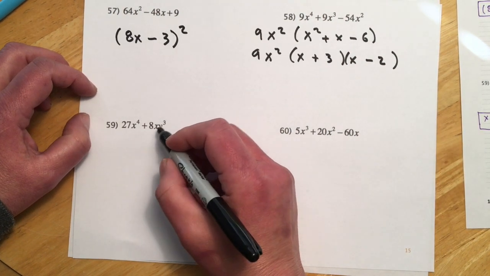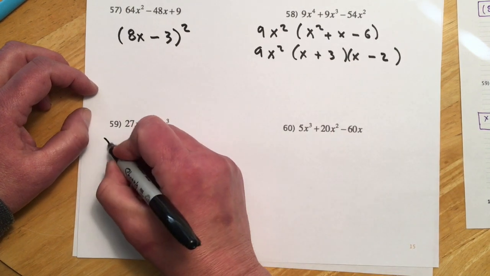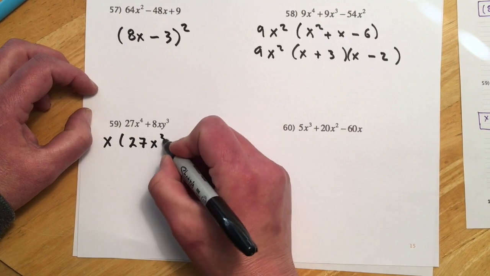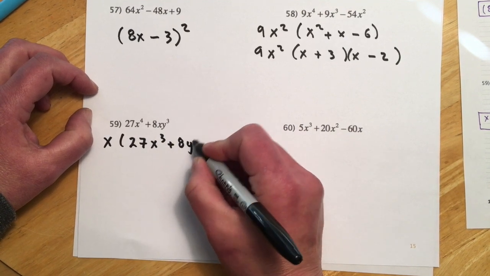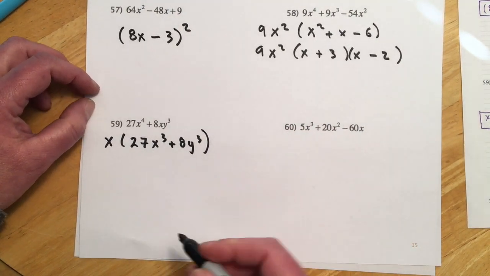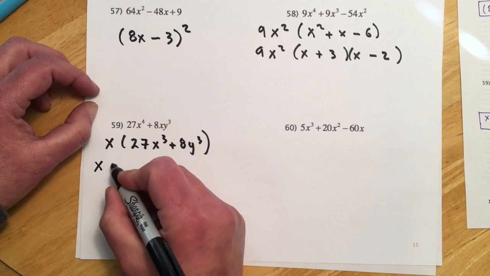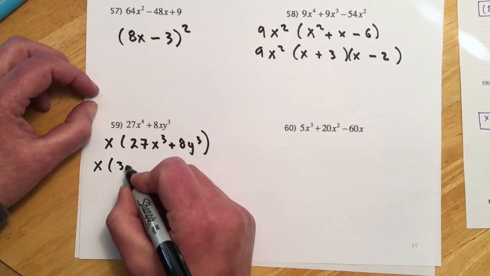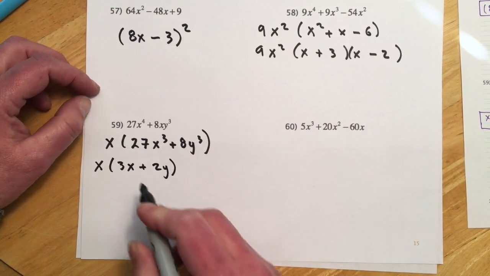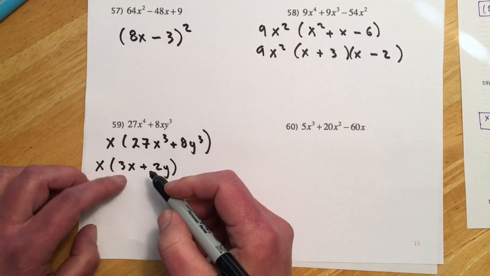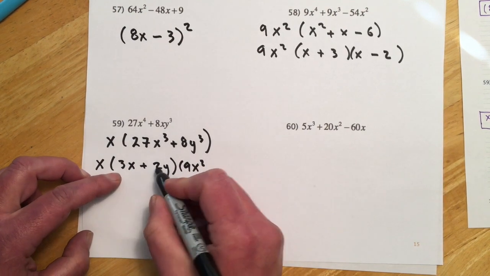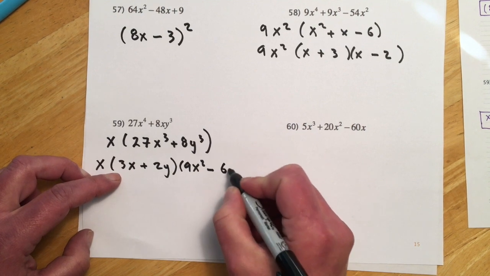Number 59, looks like I can take out an x. And you can kind of see the cubes already. So we got two terms with cubes, so that means we're in 5.5. So this will go x, 27x cubed breaks down to 3x, 8y cubed breaks down to 2y. And we can use this to fill in the rest. So 3x times 3x will be 9x squared. 3x times 2y will be minus 6xy.